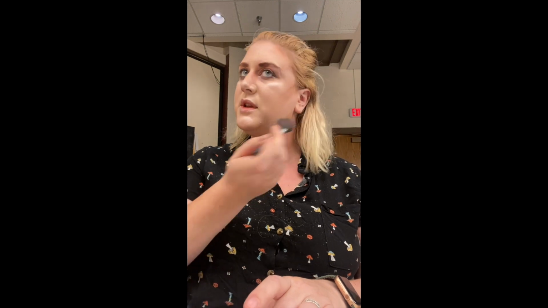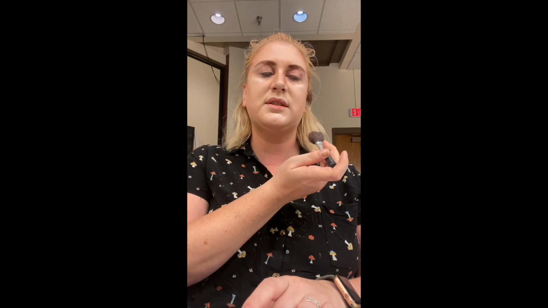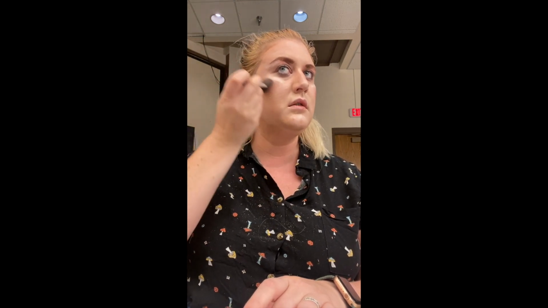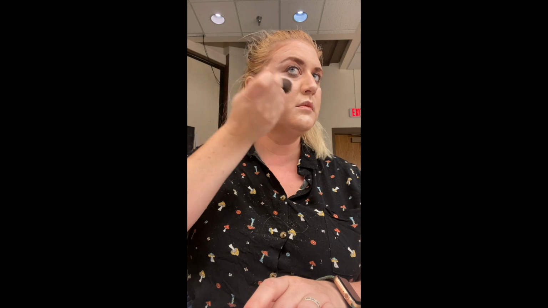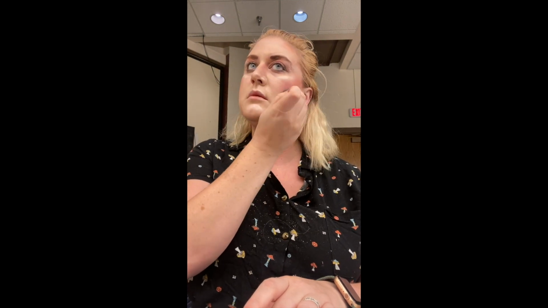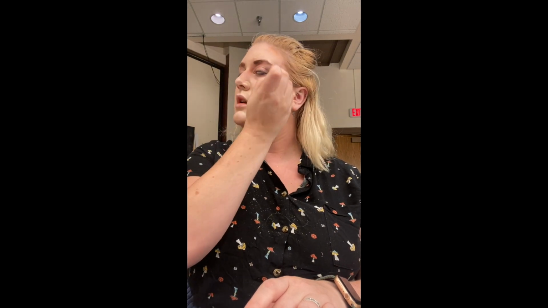All right, and then for the blush on this one, I'm going to be putting just a little bit of blush right in between the highlight and shadow there. Just to help the youthfulness.